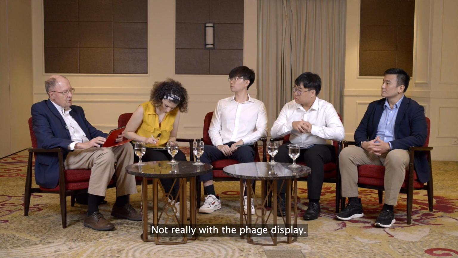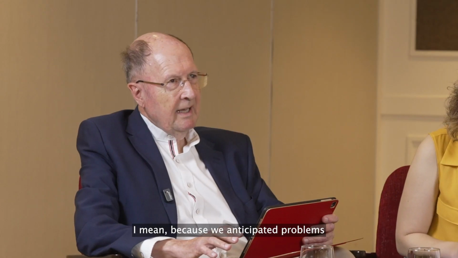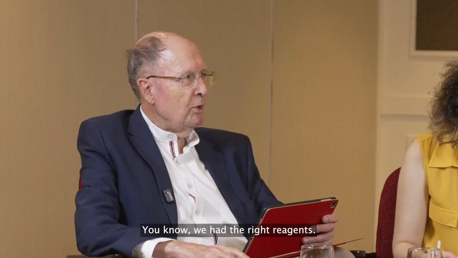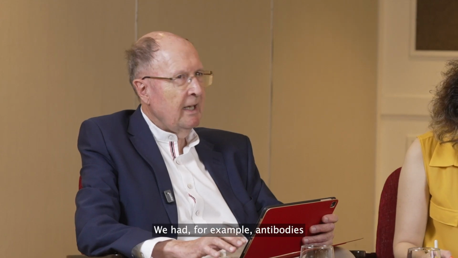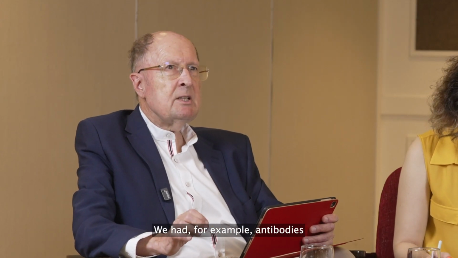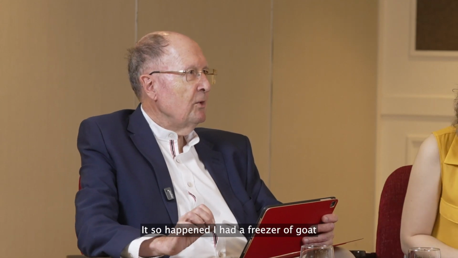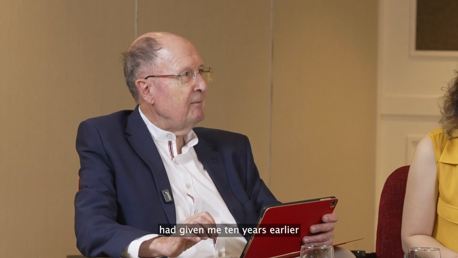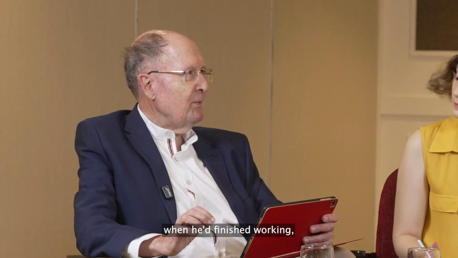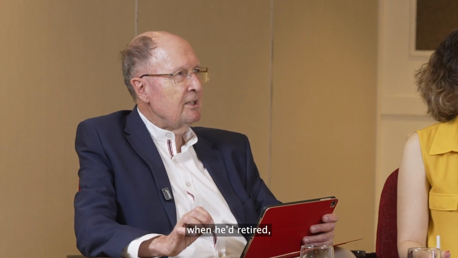Not really with the phage display. I mean, because we anticipated problems at the beginning, we managed to step around them. We had the right reagents. We had, for example, antibodies that would identify whether the phage was sticking to a surface. It so happened I had a freezer of goat anti-phage antibodies that Fred Sanger had given me 10 years earlier when he'd finished working, when he'd retired.